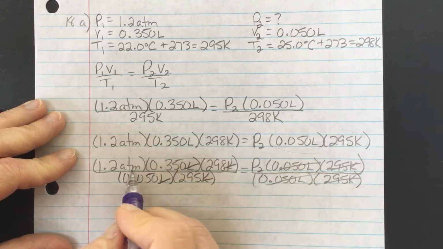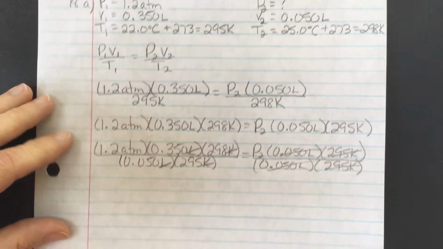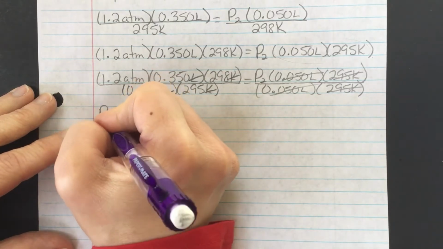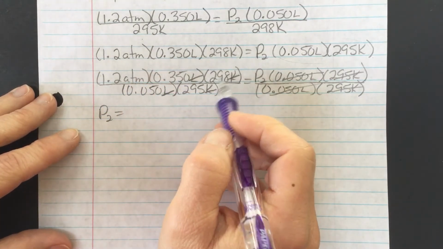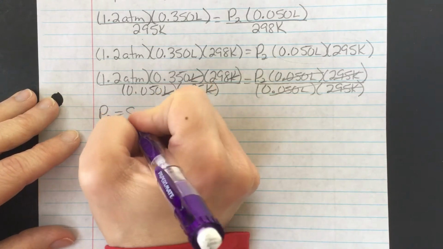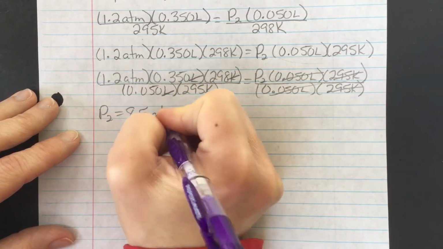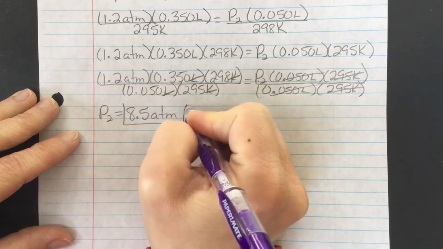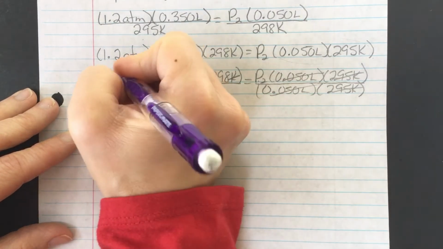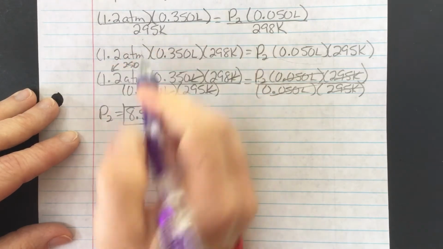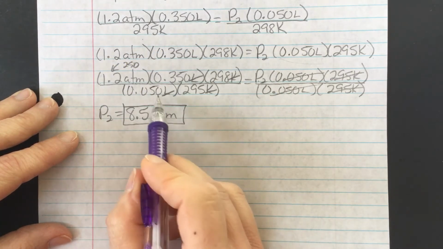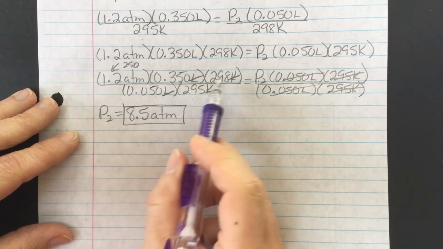Canceling out units, I'm left with atmospheres, which I'm after because it's pressure. So P2, when I multiply across the top, divide that by what's on the bottom, I end up with 8.5 atmospheres is the answer. Now, 2 significant digits because I have 2 significant digits right here. The rest are, well, I have 2 here as well. The rest are 3.